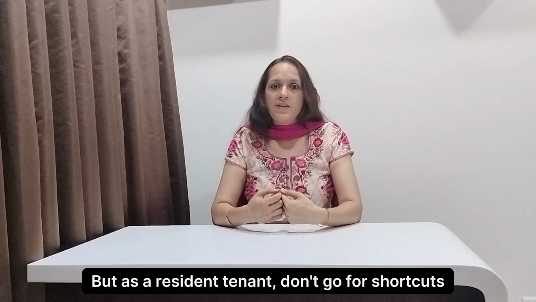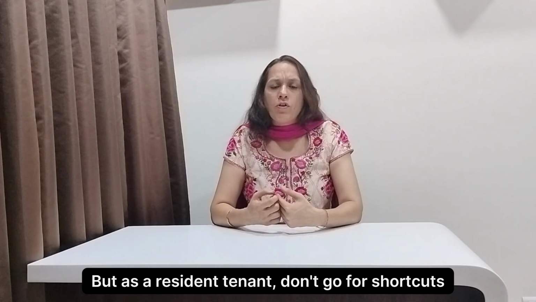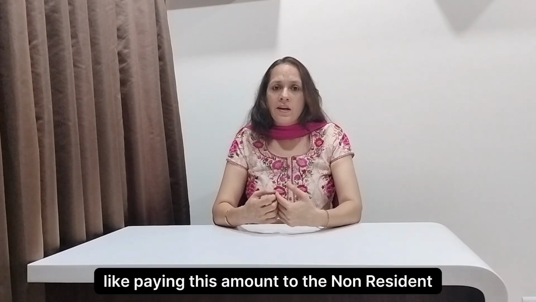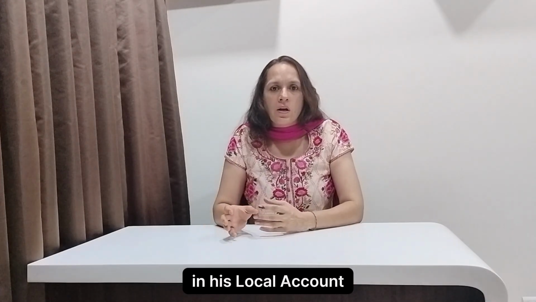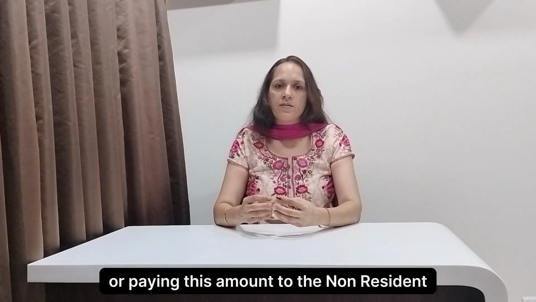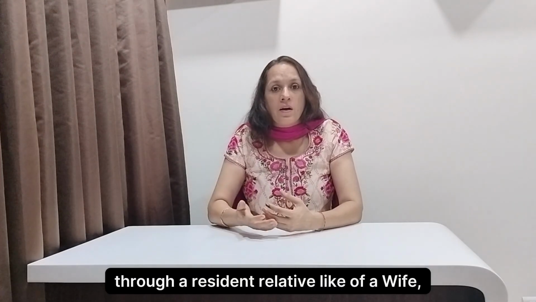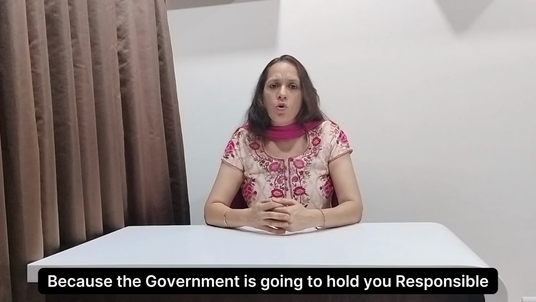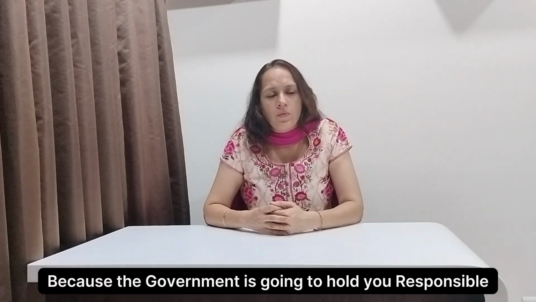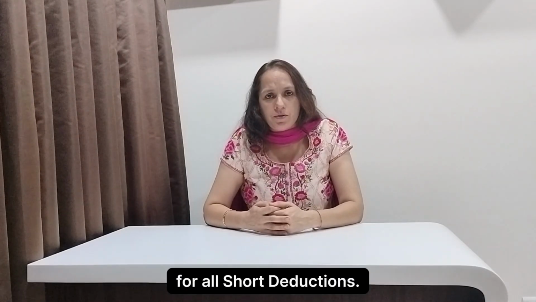But as a resident tenant, don't go for shortcuts like paying this amount to the non-resident in his local account, or paying it to a resident relative like a wife, mother, brother, sister. Why? Because the government is going to hold you responsible for all short deductions.